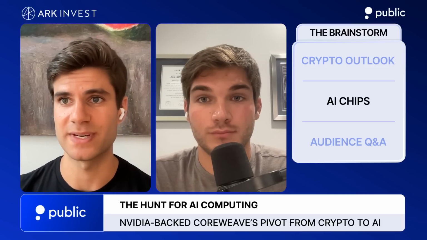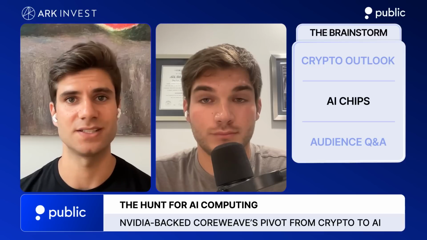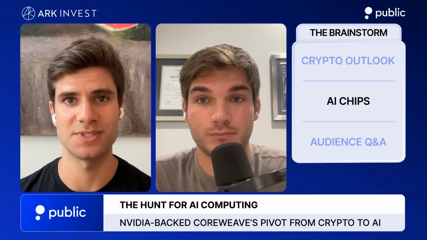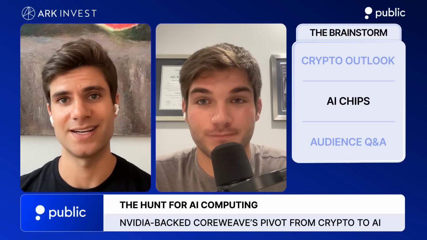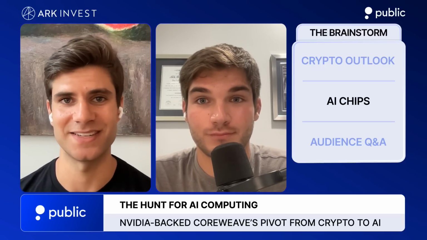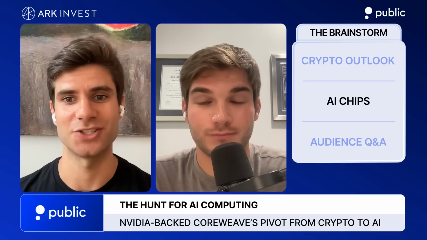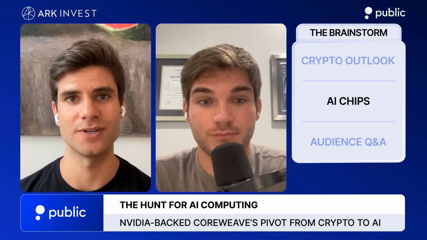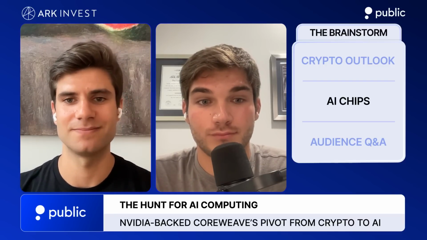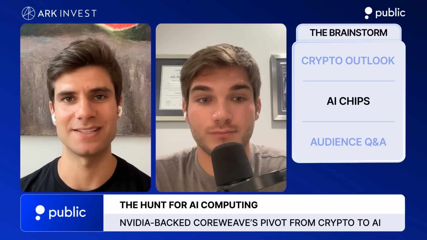We spoke about this before, but Tesla can't get enough chips. That's why they're building Dojo. The talk of the town in Silicon Valley is who has access to the H100, the NVIDIA chips, the highest end chips out there.